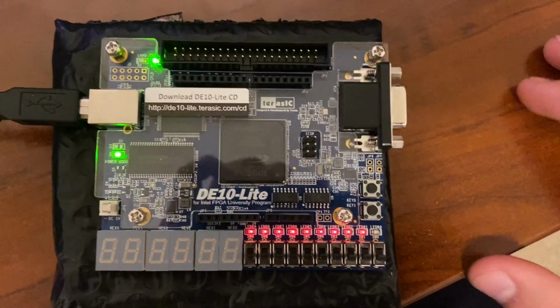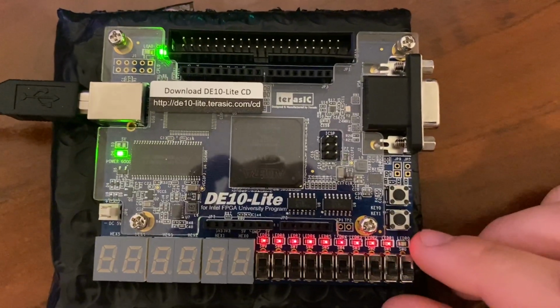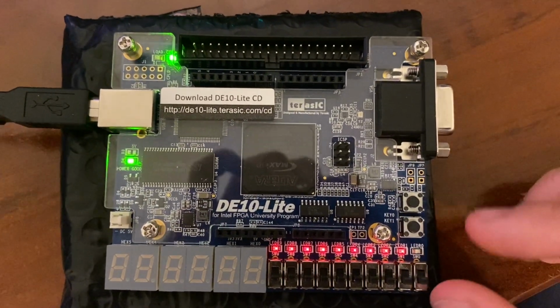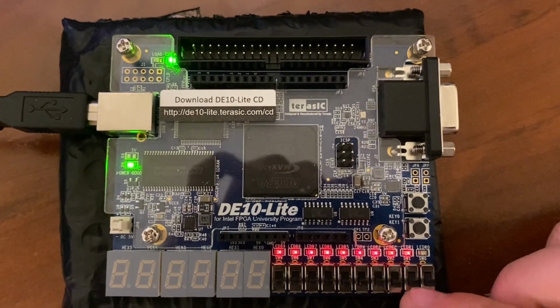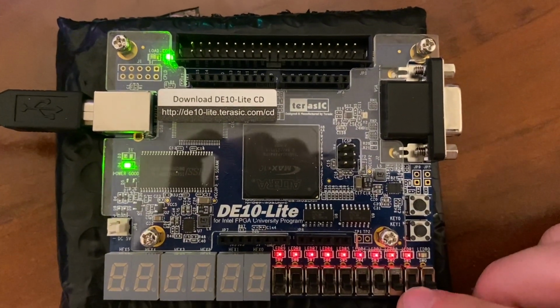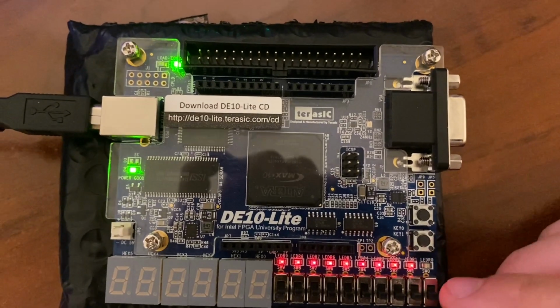Today I'll be performing lab 7. We begin with part A. Here our Q output is displayed by LED 0, our clock input is shown by switch 1, and the D input is shown by switch 0.